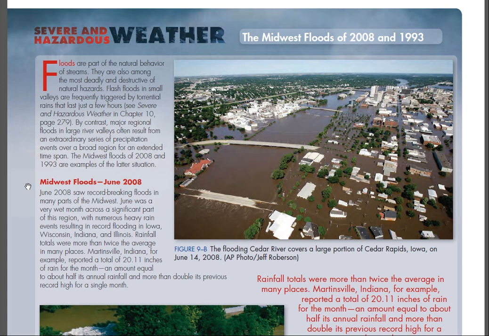Midwest floods, June 2008. June 2008 saw record-breaking floods in many parts of the Midwest. June was a very wet month across a significant part of this region, with numerous heavy rain events resulting in record flooding in Iowa, Wisconsin, Indiana, and Illinois. Rainfall totals were more than twice the average in many places. Martinsville, Indiana, for example, reported a total of 20.11 inches of rain for the month, an amount equal to about half its annual rainfall and more than double its previous record high for a single month.